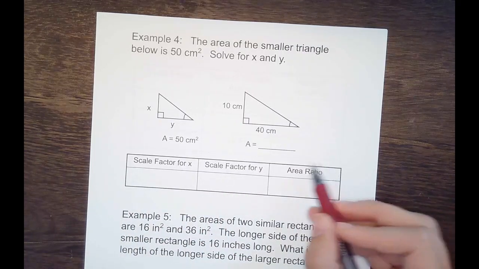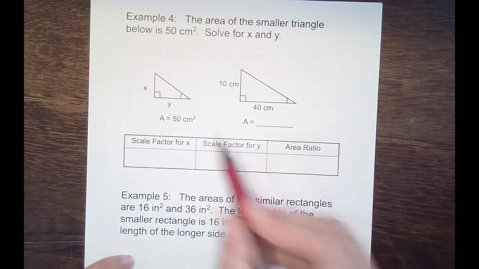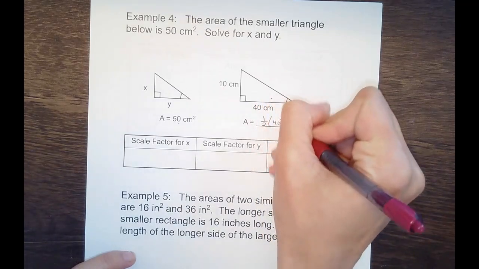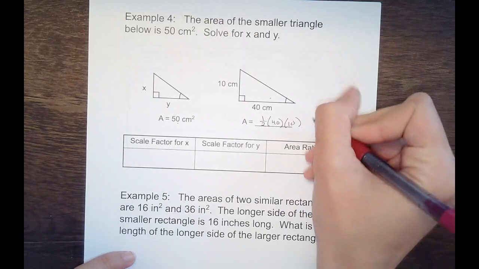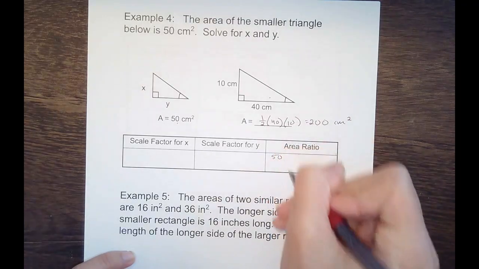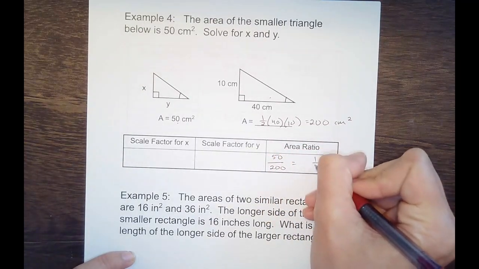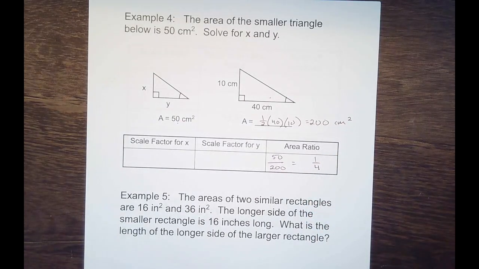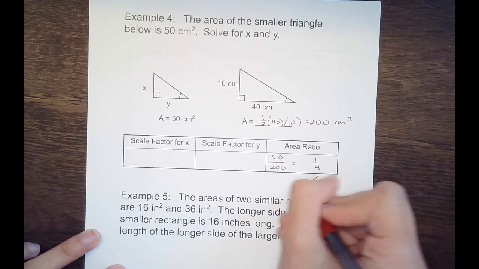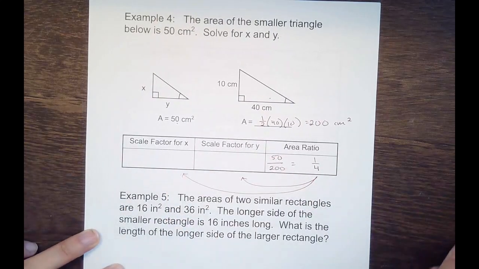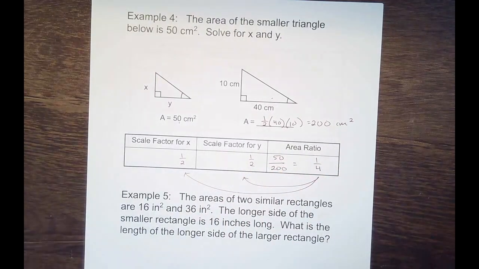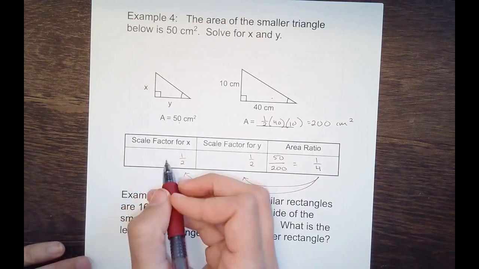Which means our scale factor, remember to get from your area to your scale factor you take the square root. So this is going to be 1/2. The square root of 1 is 1, square root of 4 is 2. So I know that x over this has to equal 1/2. Well, the only thing that x can be to make this equal 1/2 means that x has to be 5. And then same thing for y. Y over 40 has to equal 1/2, which means that y has to be 20.